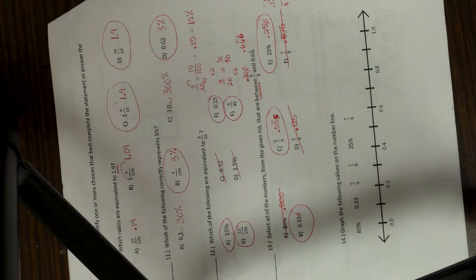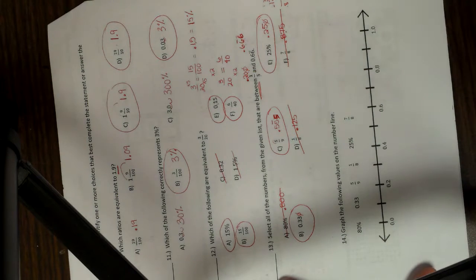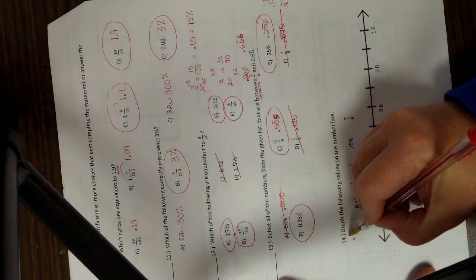All right, graph the following values on the number line. Well, first off, you can see your number line is in what format? It's in decimal format. So it's probably best if you change the values you're having to graph into decimals to make life easier. And by now it should be pretty easy.